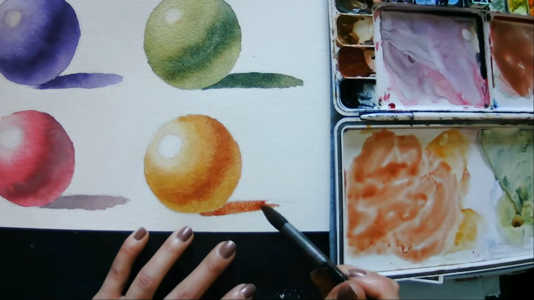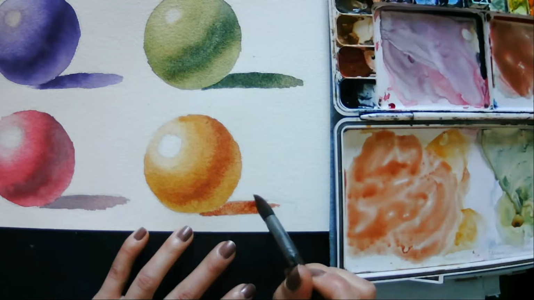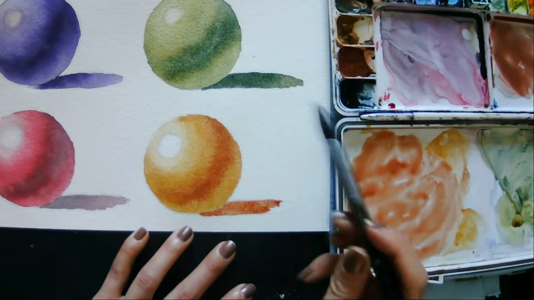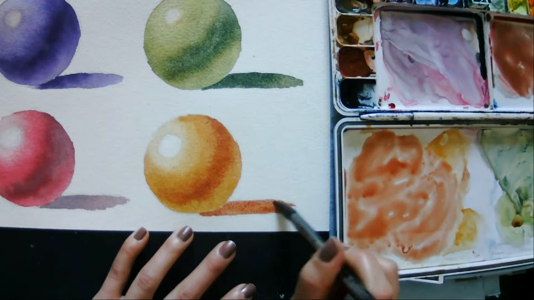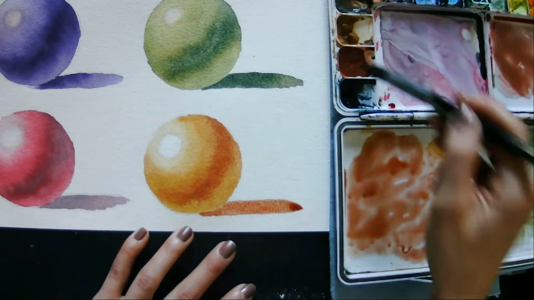What colors don't I have? Maybe I'll do a yellow to orange one, perhaps. Yellow to red sphere.